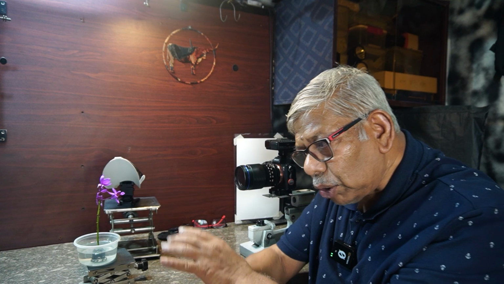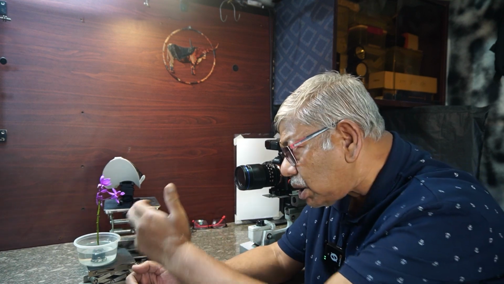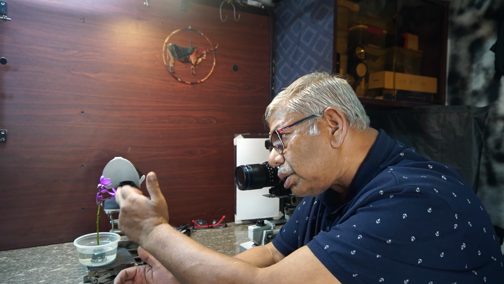But in my case, I have a very small tabletop studio in my study room, so I do not have enough space behind this subject. So what I did, I placed a black color backdrop behind this subject so that no light is reflected from that black color backdrop to my sensor.